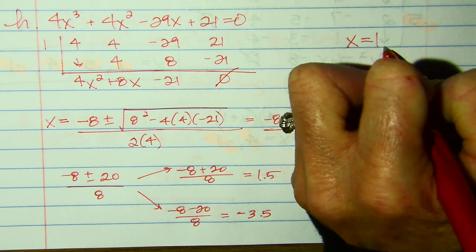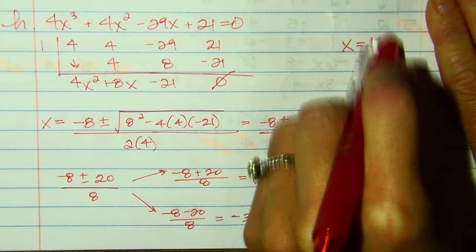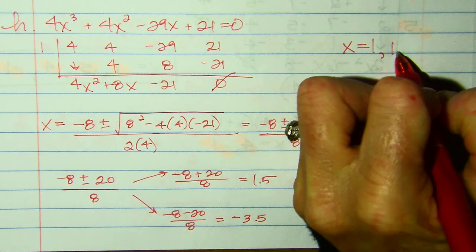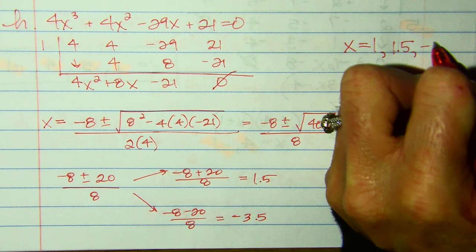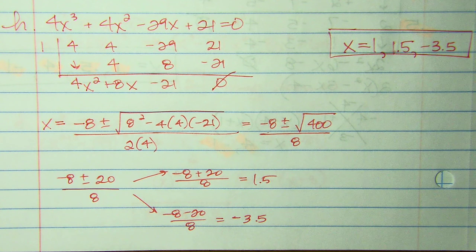So my solutions are x equals 1, x equals 1.5, x equals negative 3.5. And that completes it. I'm going to skip part I. Thank you.